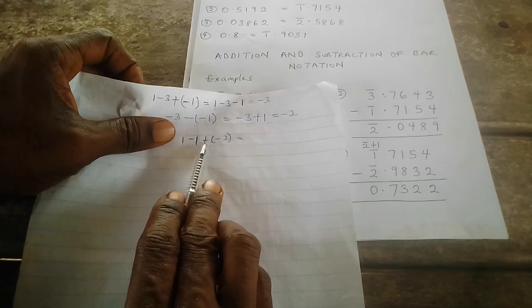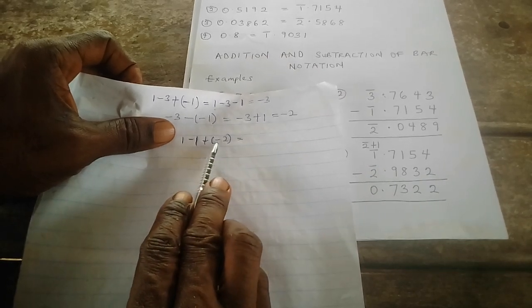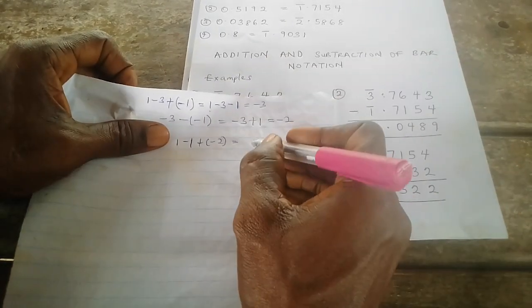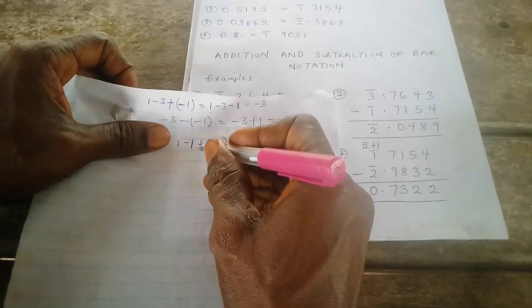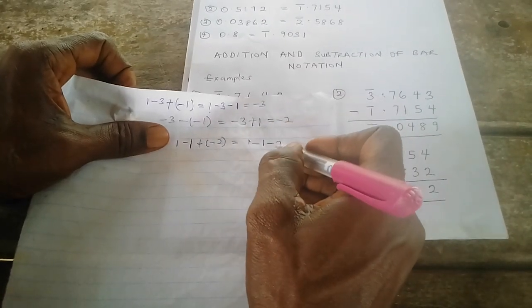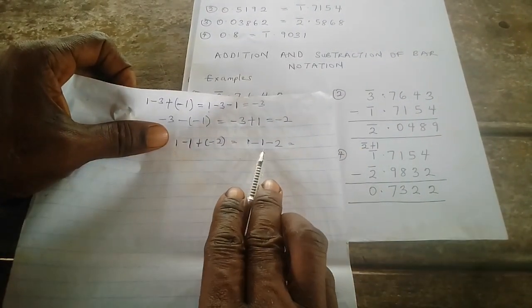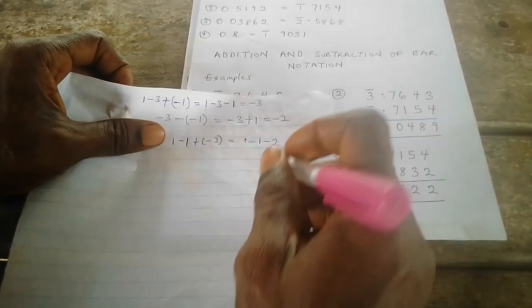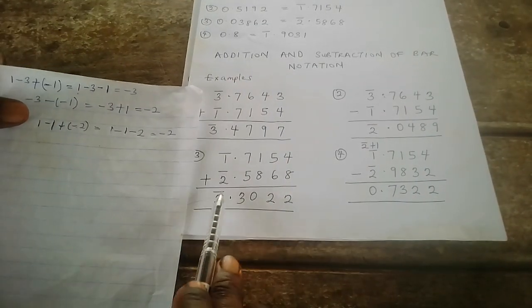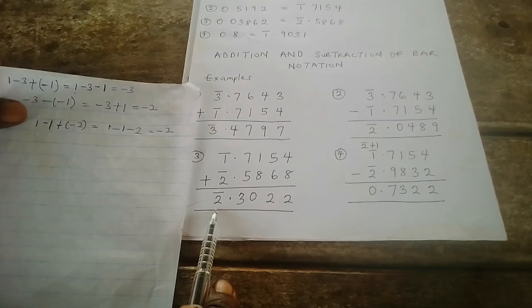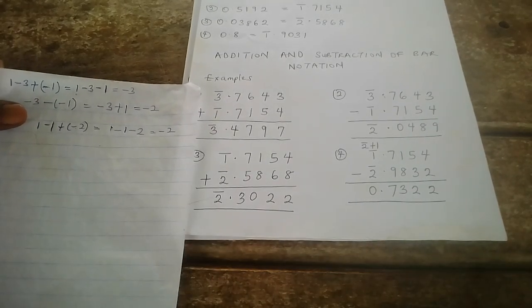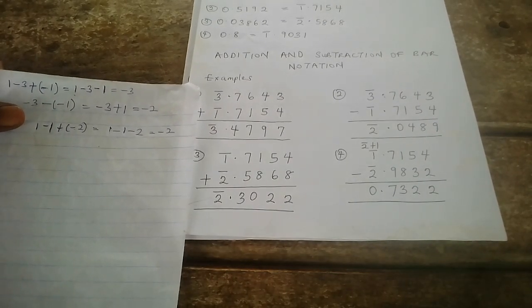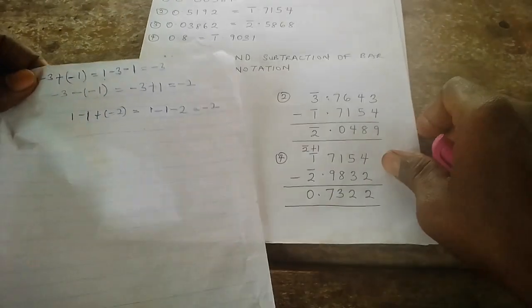So two signs are beside each other here. You are going to multiply them. Same time saying 1 minus 1. Plus times minus is what? Minus 2. 1 minus 1 is 0. 0 minus 2 is what? Minus 2. So you now write it as what? Bar 2. I hope I'm making sense. Now let's come to this other example.